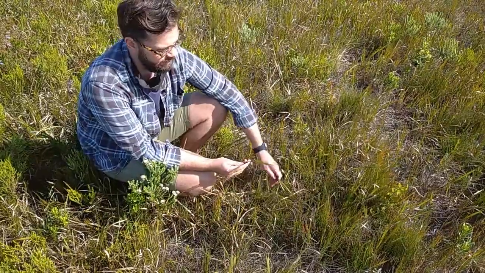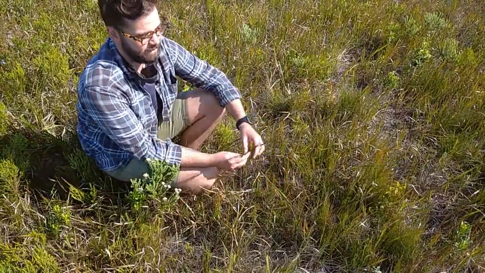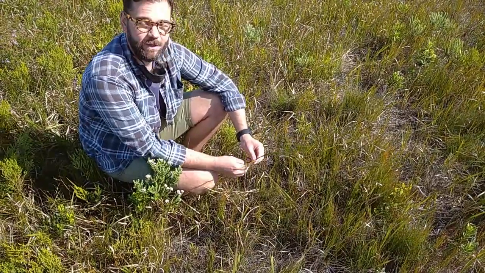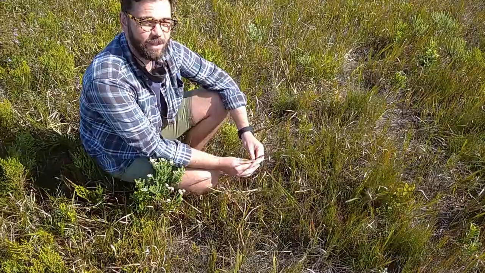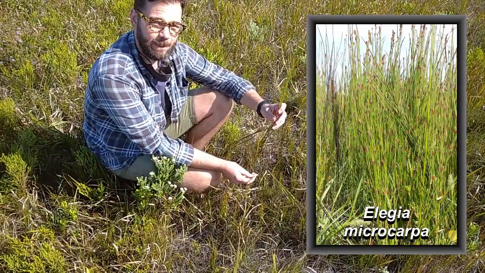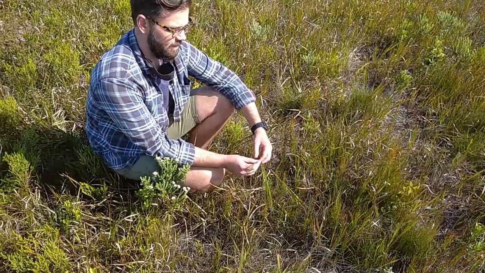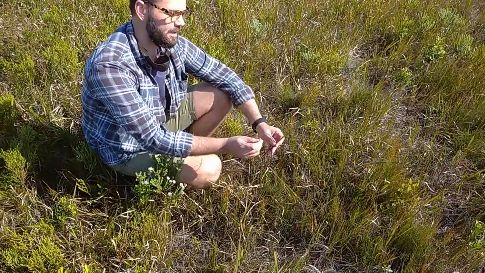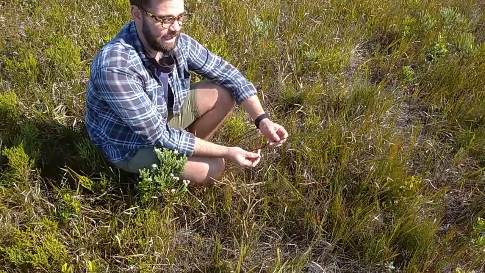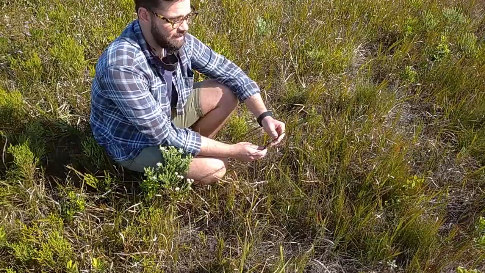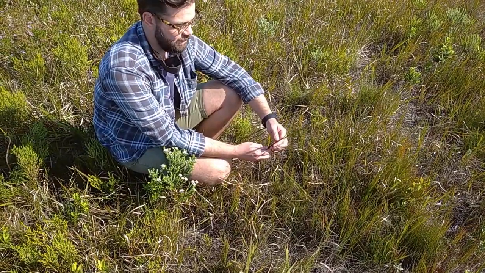But what is different from the reserve here and other areas of fynbos is that the restio flora is very, very depauperate. So we only have two species. One is Ischyrolepis microcarpa, the other is Restio eleocharis. And both of these are dune endemics. They also sometimes occur in limestone fynbos, but mostly they are restricted to dunes.